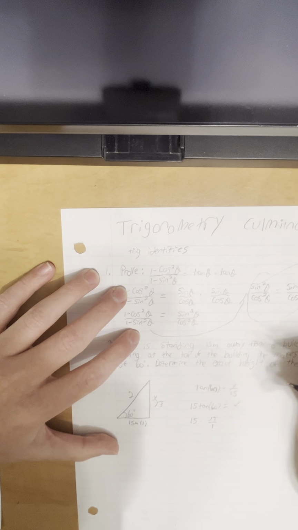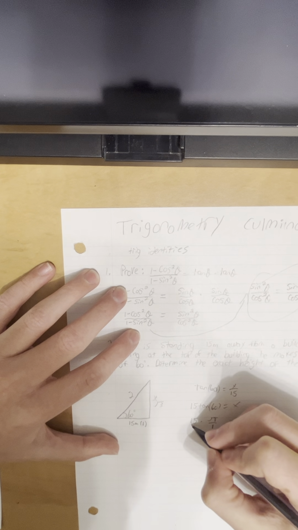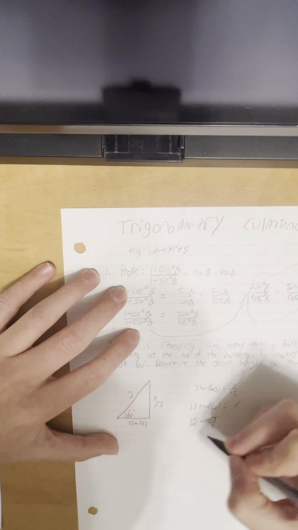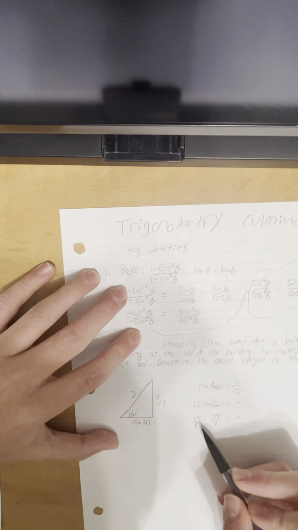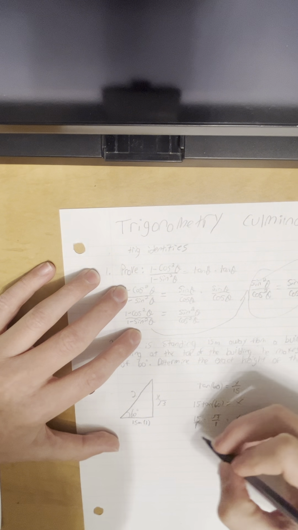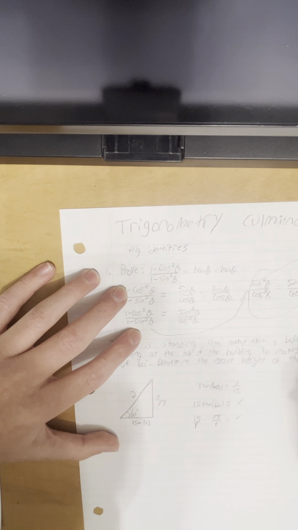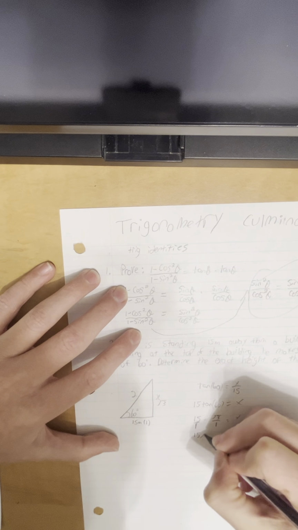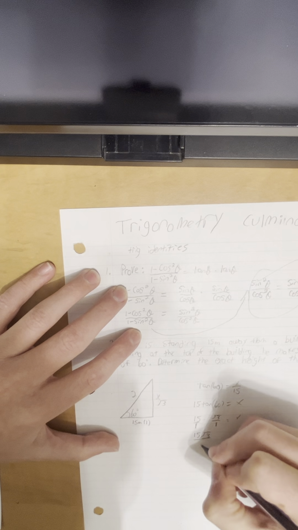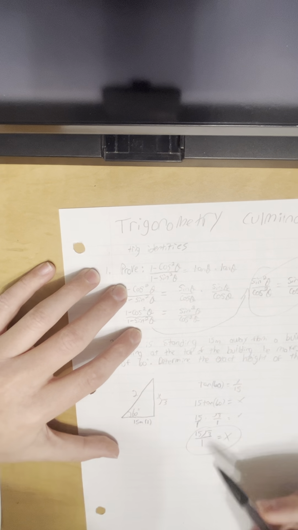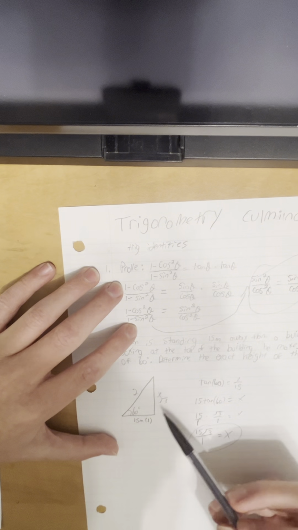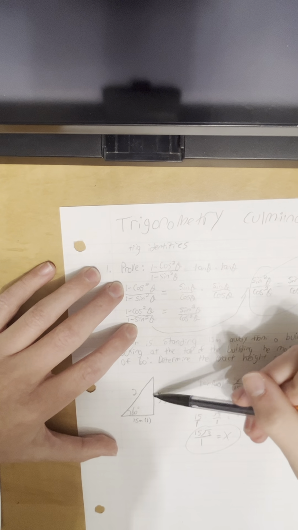This is basically times, because 15 tan 60. 15 is, we know, always over 1. It's x, okay? Now we just multiply it, so then we're left with 15 root 3 over 1 is equal to x. That is the exact height of the building there.